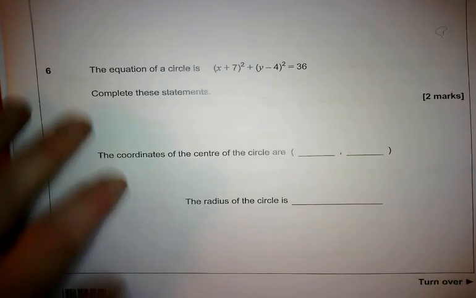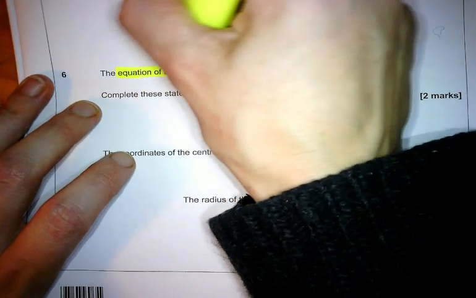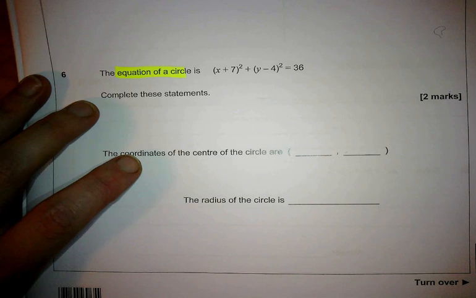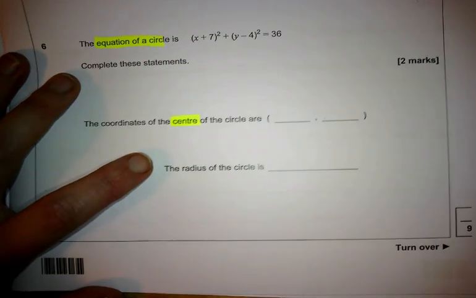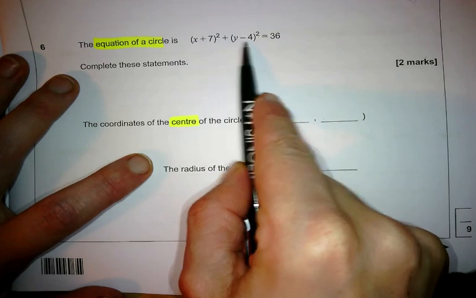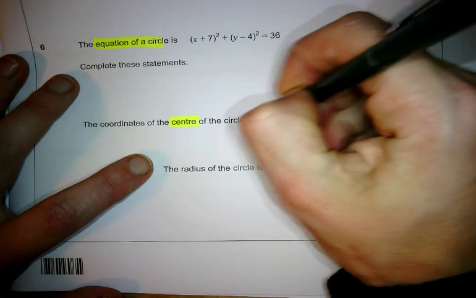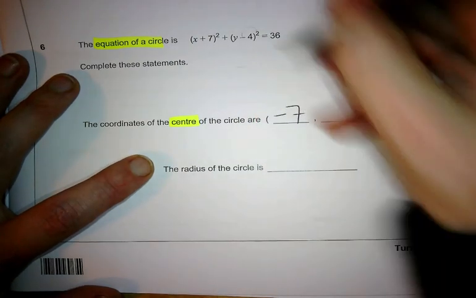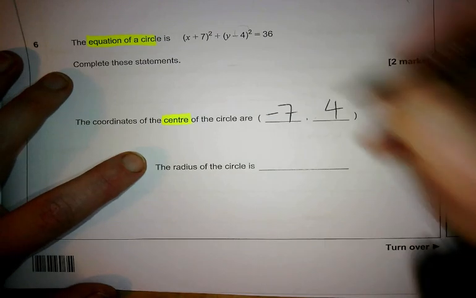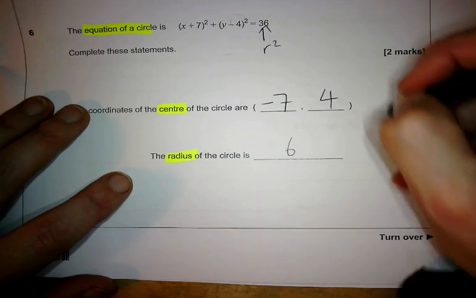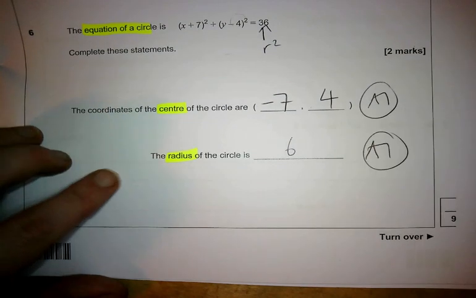Question 6. The equation of a circle is (x plus 7) all squared plus (y minus 4) squared equals 36. Complete these statements. The coordinates of the centre of the circle. I know the centre comes from this stuff and it's always the inverse. So the x coordinate is negative 7 and the y coordinate is positive 4. The radius, I know that this is r squared, so the radius is the square root of 36, so 6. You'd get 1 mark for each of those.